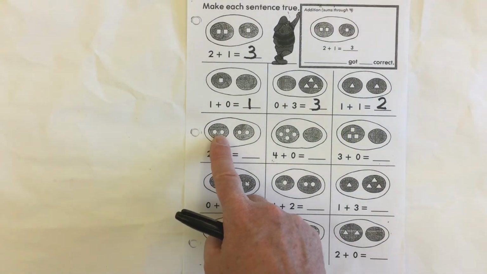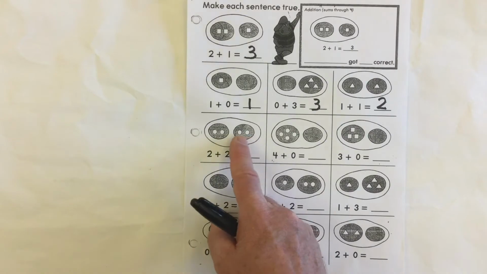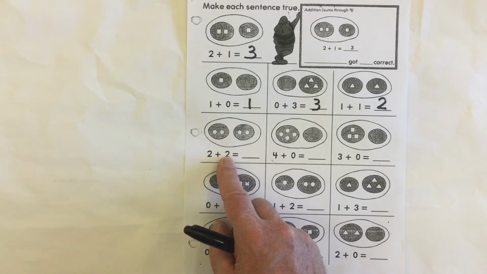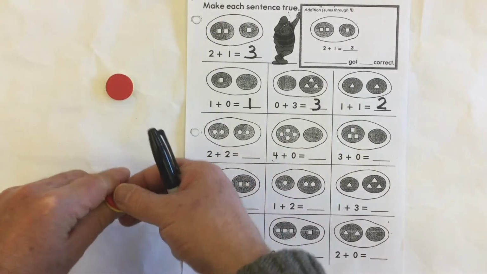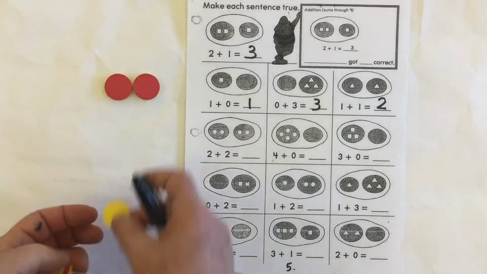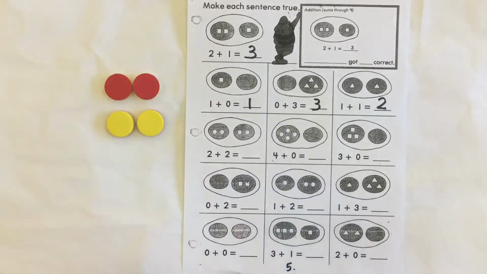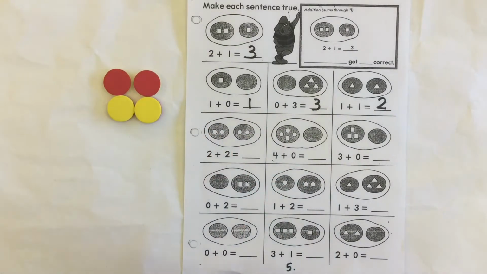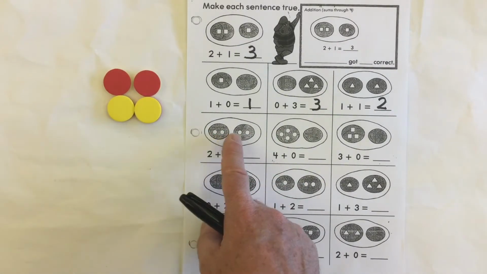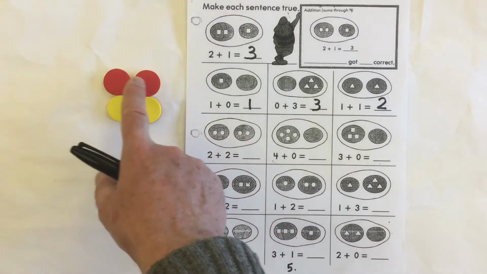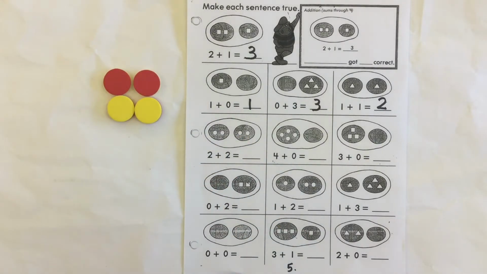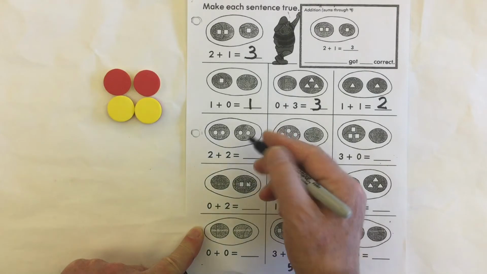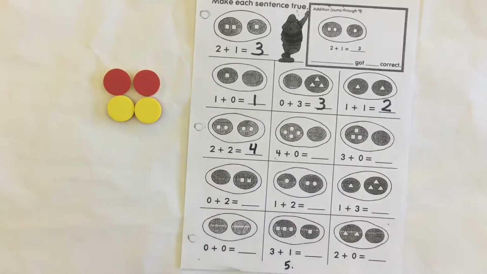Here we've got 2 plus 2. You can show that like this. 1, 2 plus 1, 2. 2 and 2. Put them together into one group. How many do we have? 1, 2, 3, 4. So 2 plus 2 is 4.